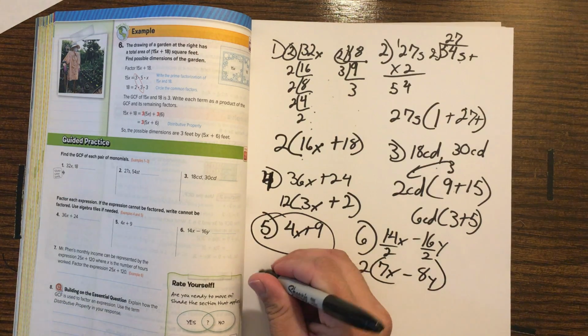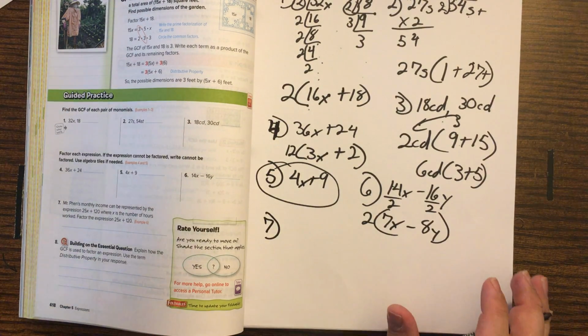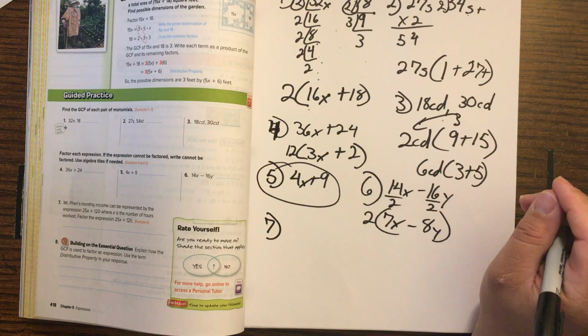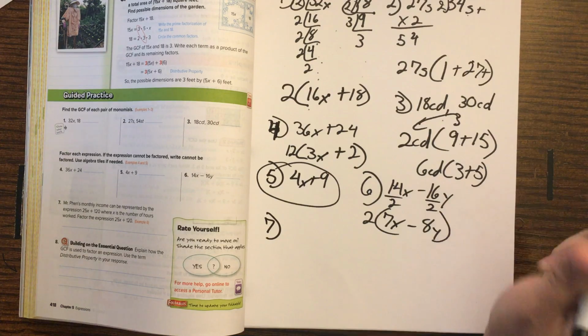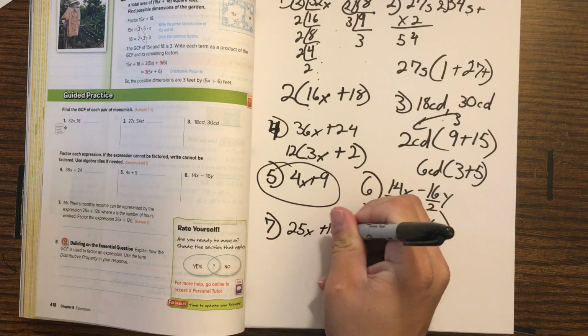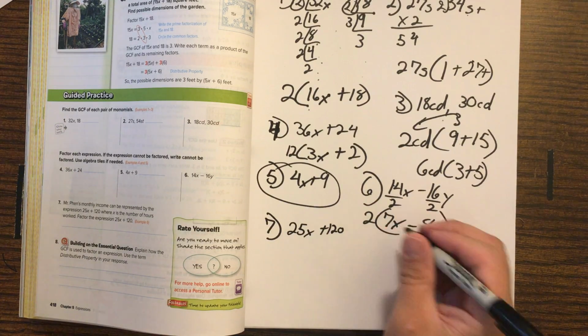Okay, number 7. Scoot this up, make sure you can see it. Number 7 says Mr. Finn's monthly income can be represented by the expression 25x plus 120, where the x is the number of hours he worked. It just wants me to factor this expression.